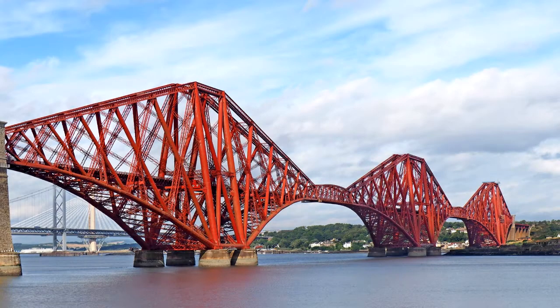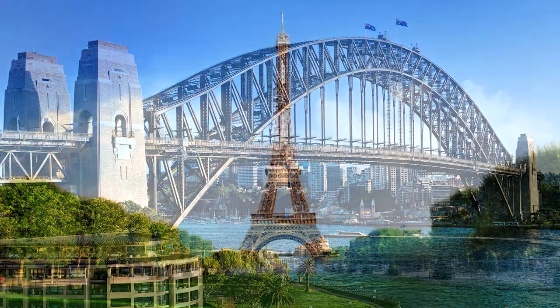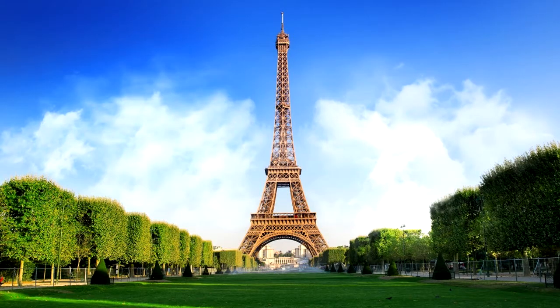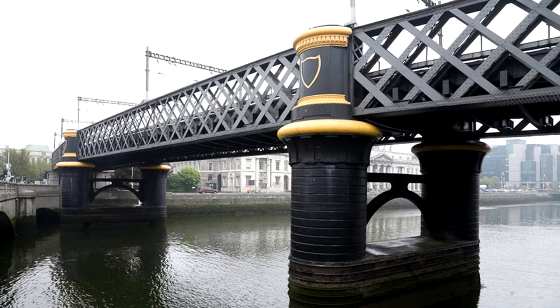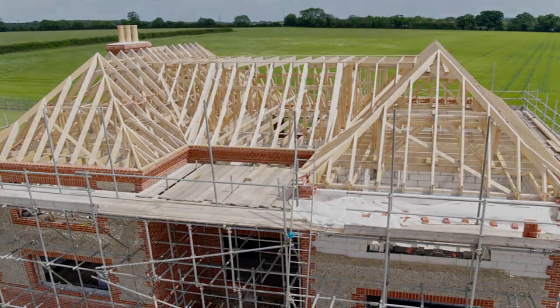This lab looks at one of the most common structural components in the built environment. You see trusses everywhere, from world-famous structures to local buildings and bridges, and even, more than likely, in the roof above your head. Why are trusses so common?